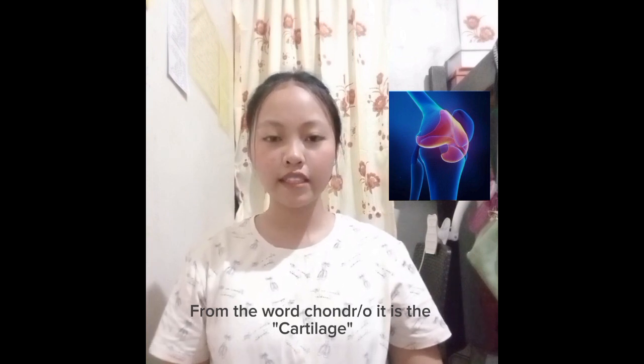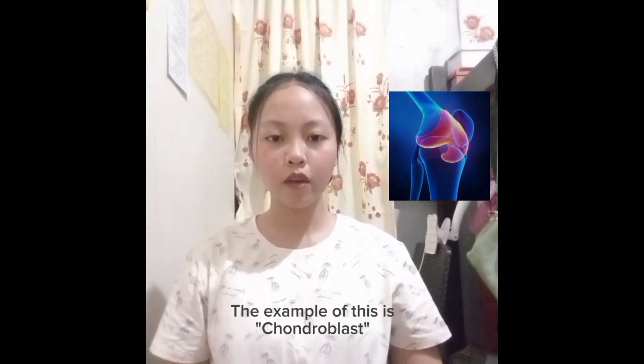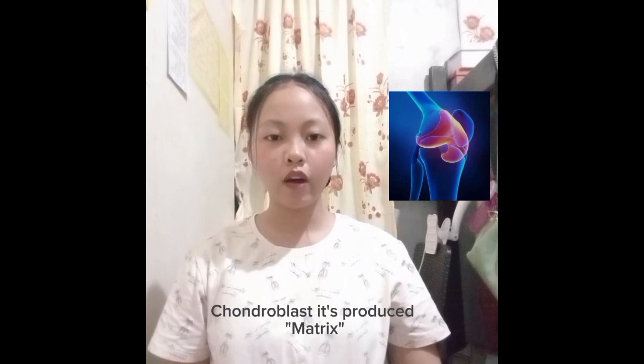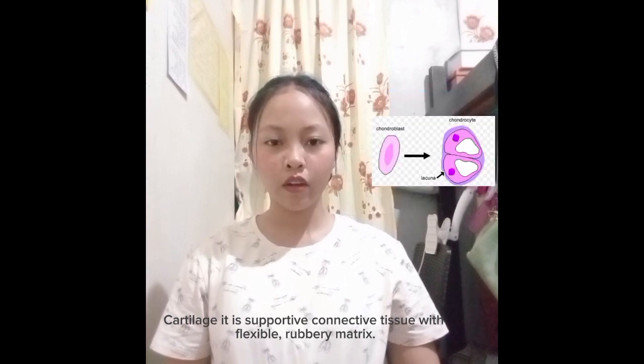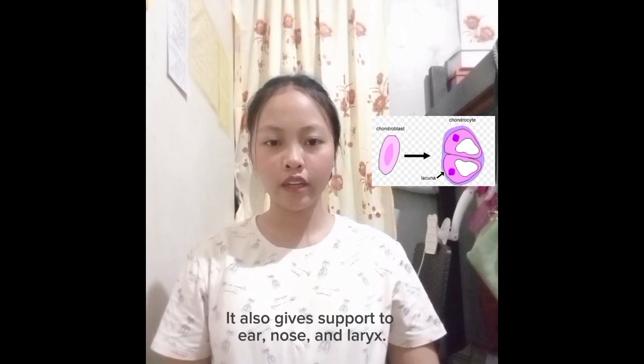Now let's proceed to talk about chondro. From the word chondro, it is the cartilage. The example of this is chondroblast. Chondroblast produces matrix. Chondro refers to cartilage and blast to forming cell. Cartilage is supportive connective tissue with flexible rubbery matrix. It also gives support to ear, nose, and larynx.